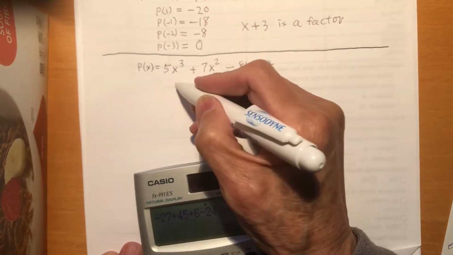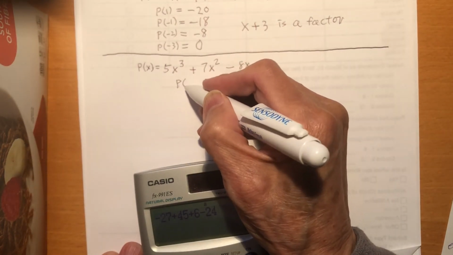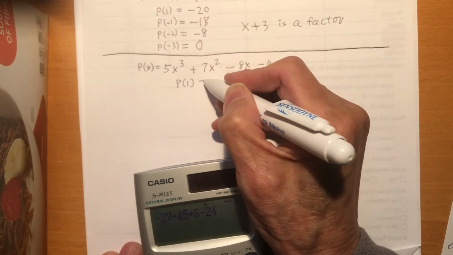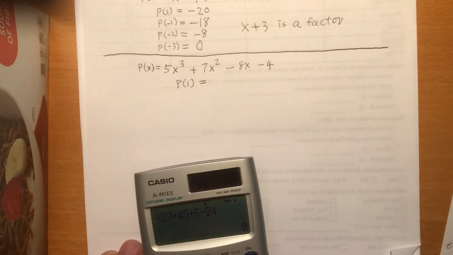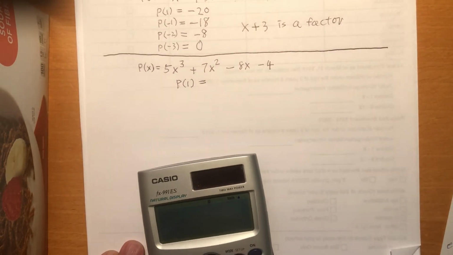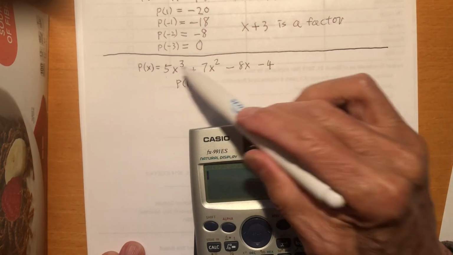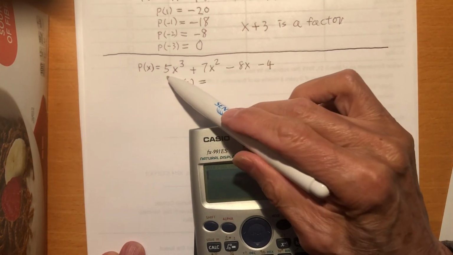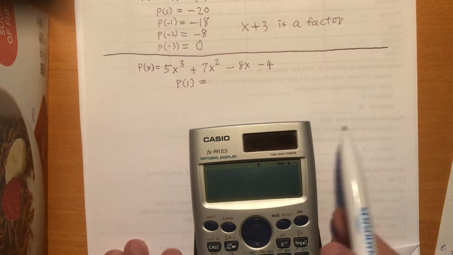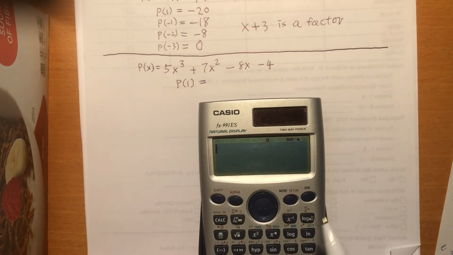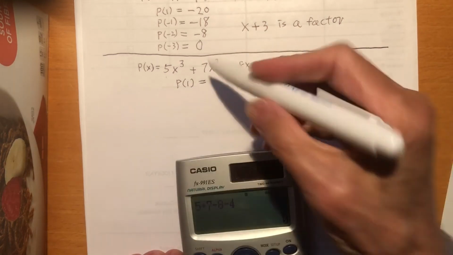Okay, let's try 1. Polynomial, put 1 into the x. As you already learned, putting 1 into it is quite easy. Just add all the coefficients there. So it is 5 plus 7 minus 8 minus 4 equals 0.